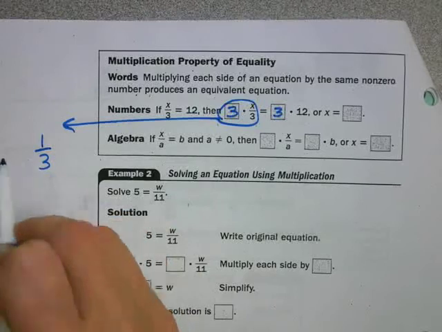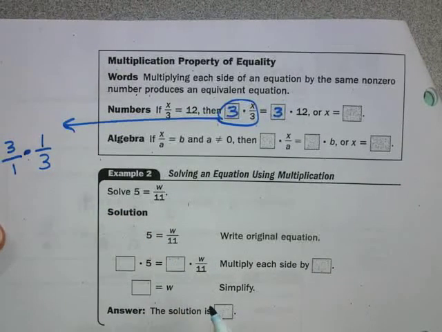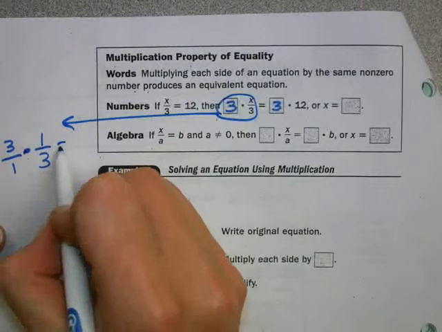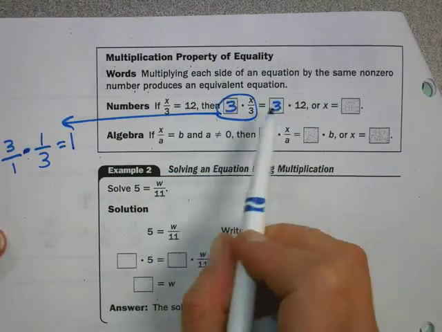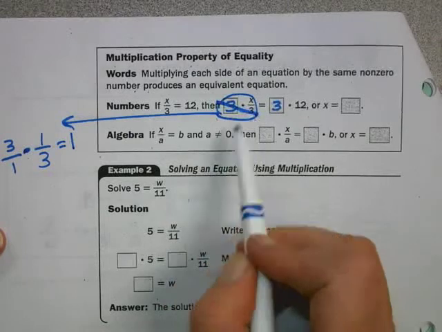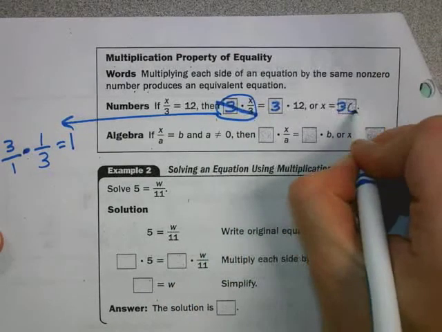How do we undo 1/3? We multiply by its reciprocal, which is 3 over 1. So that's 3 over 3, which is 1. So that's the math that's really happening there. So on the left, these cancel. It was 1. We're left with x. And on the right, we have 3 times 12, which is 36.